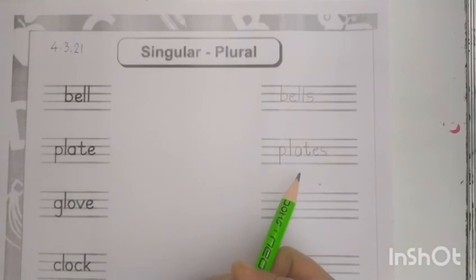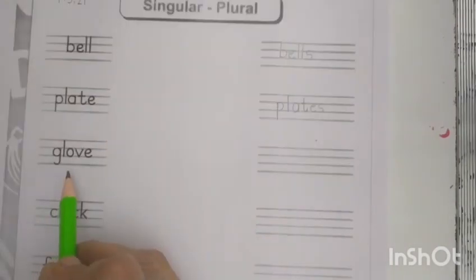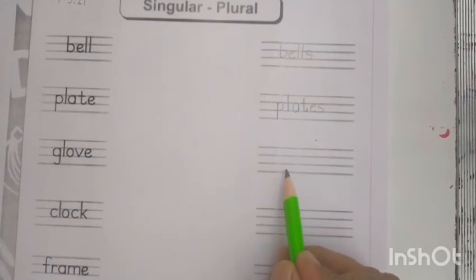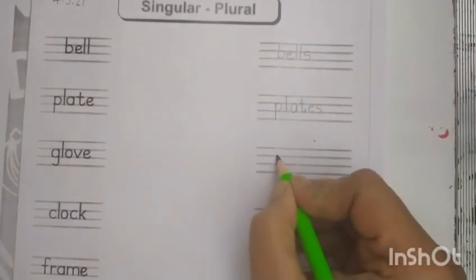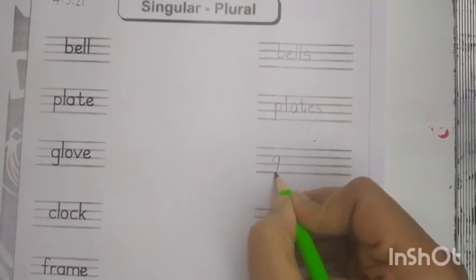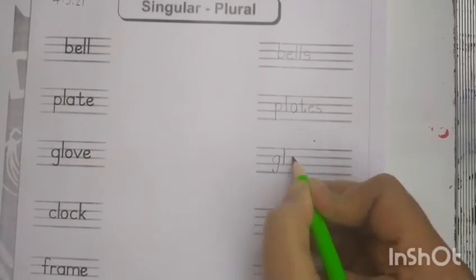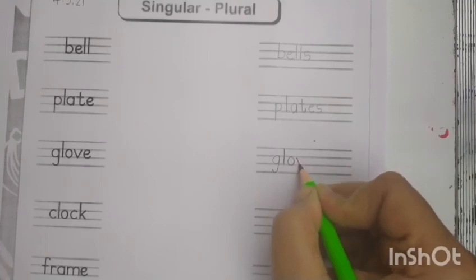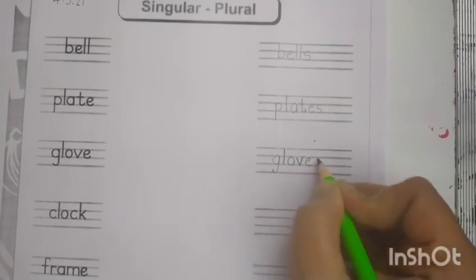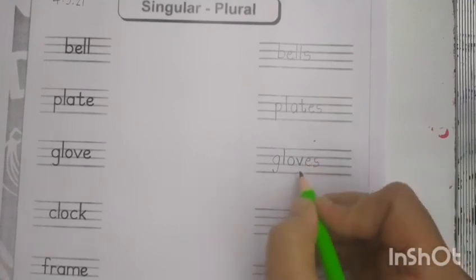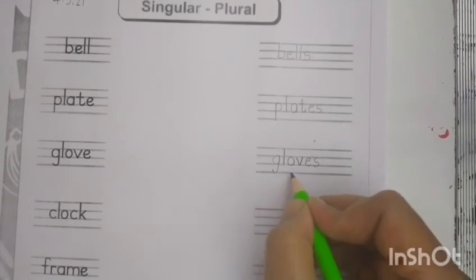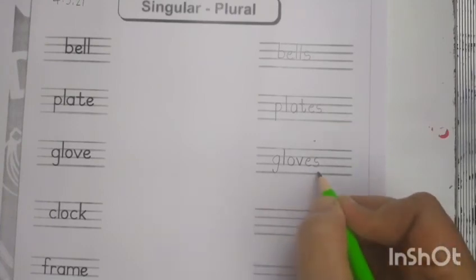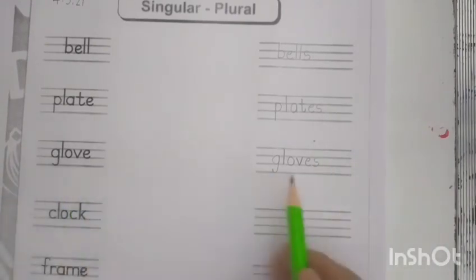Plate, plates. G-L-O-V-E, glove. And the plural of glove is gloves. G-L-O-V-E-S, gloves. Glove, gloves.